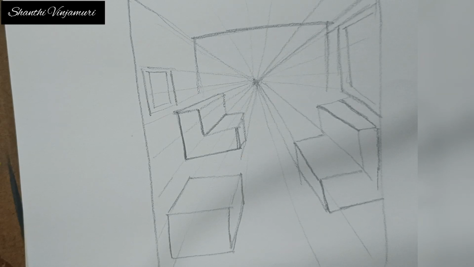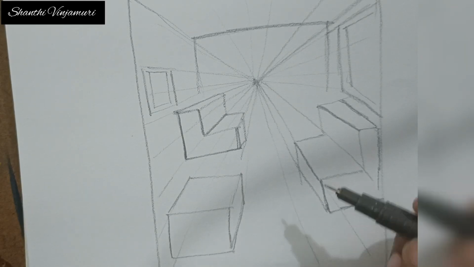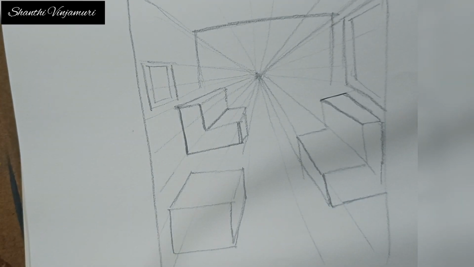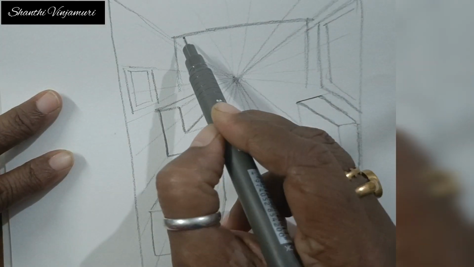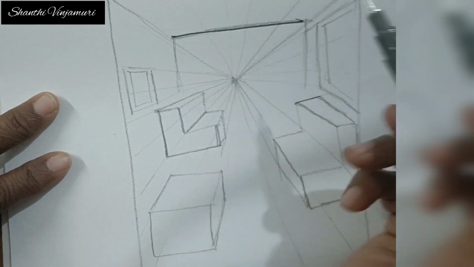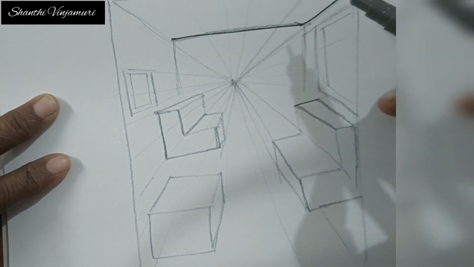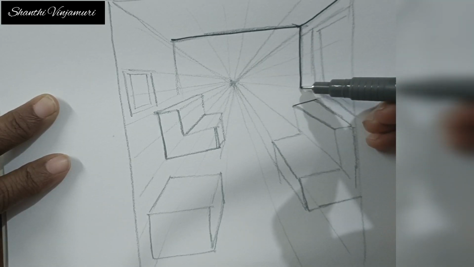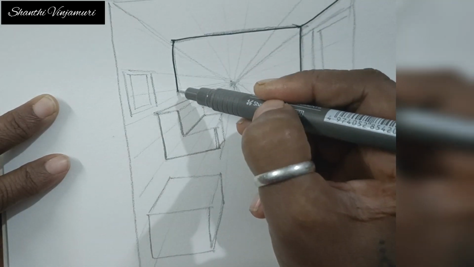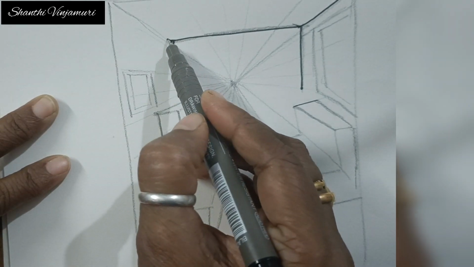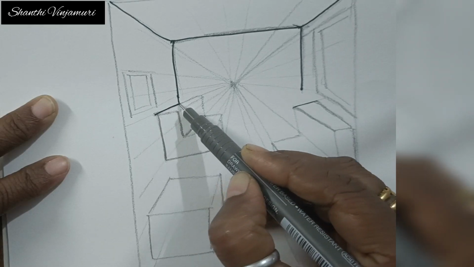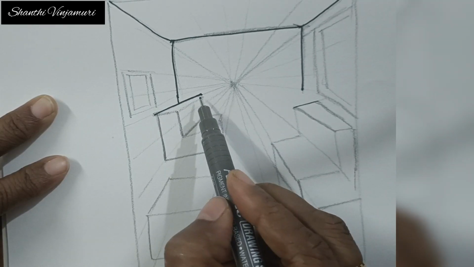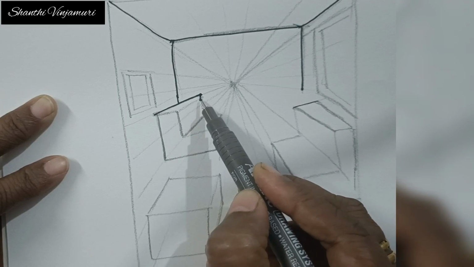So simply, using this vanishing point and my imaginary lines, I could build a room. Freehand I'm showing you simply, not using any scale. This goes parallel.